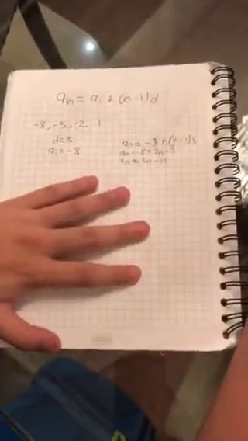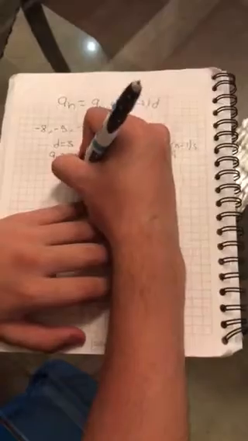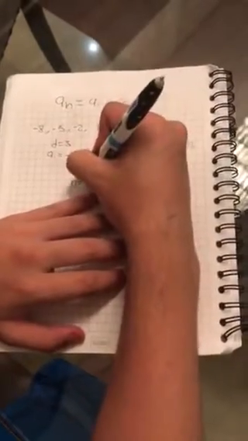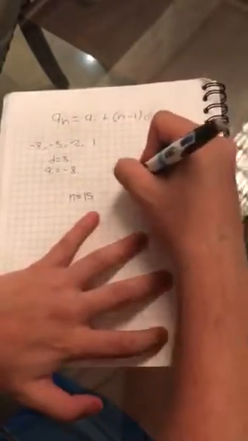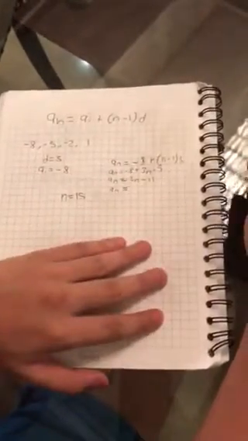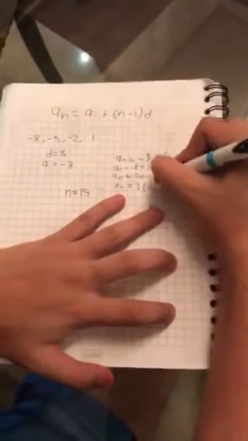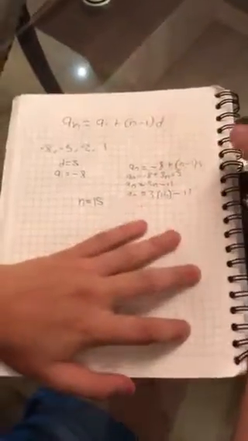And what we are gonna do next is just put the number we want here. For example, if we want to know the value number 15 for this sequence, we are only gonna put the 15 in this formula, and it's gonna be 3 times 15 minus 11.